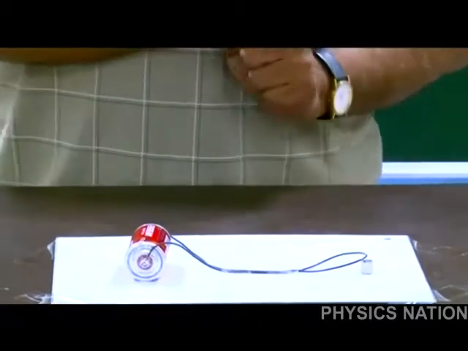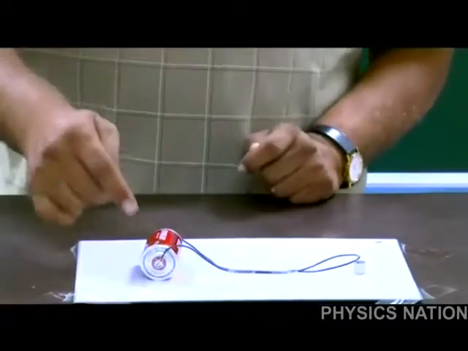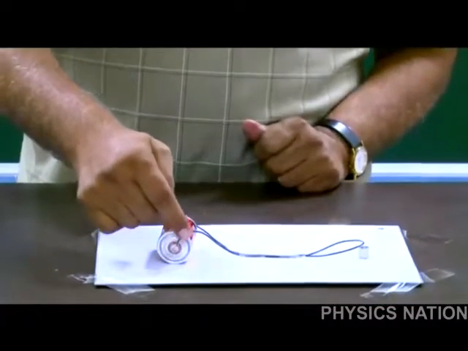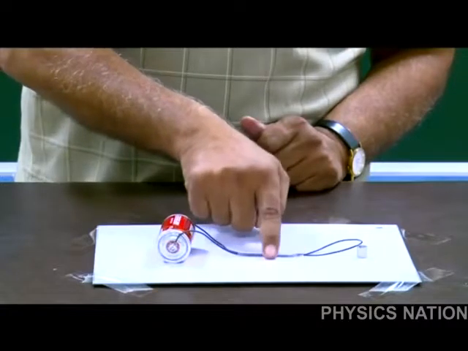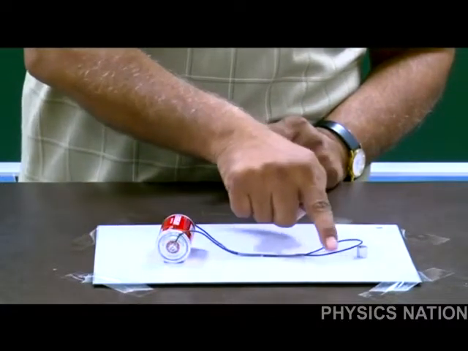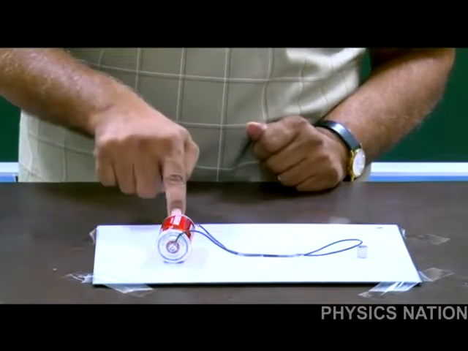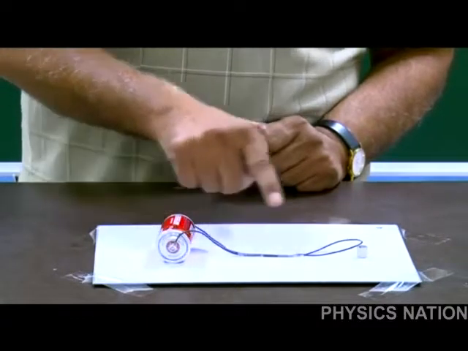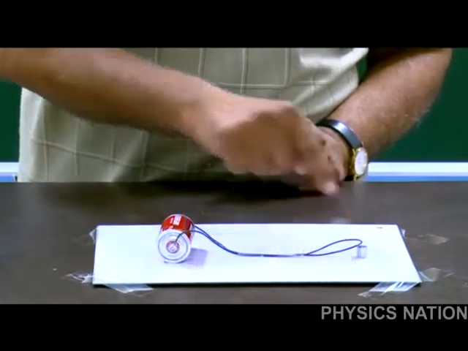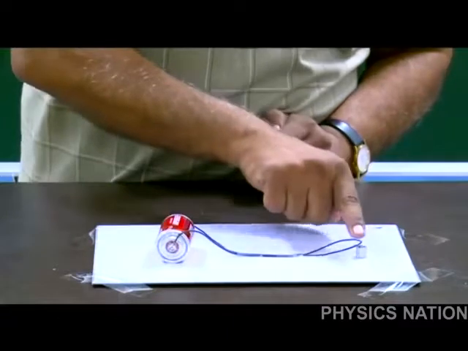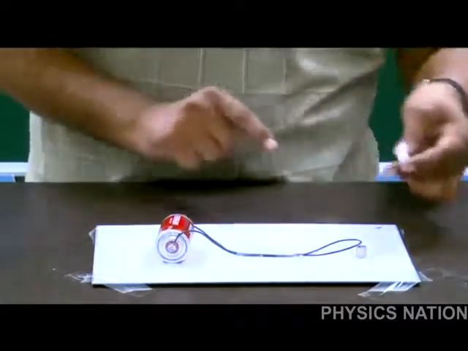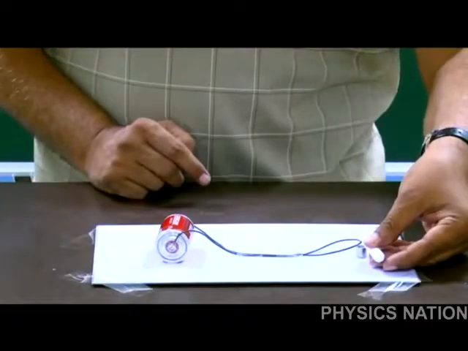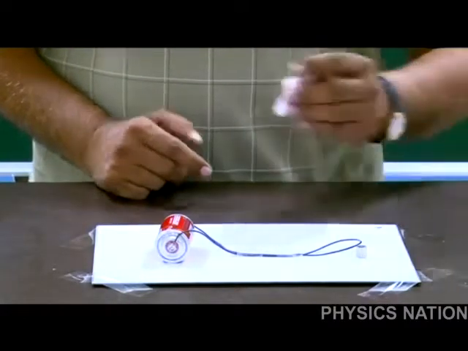And what is the direction of current? The battery positive is here, so the current starts here in this wire like this. There is a crossover here, so the current goes like this, and then like this, and then goes into the negative of the battery. So the current here is horizontal and going towards this direction, and the magnetic field is upward.